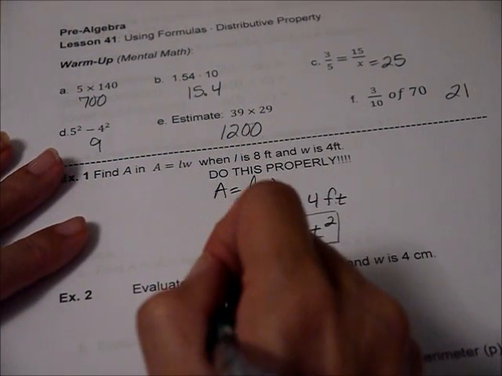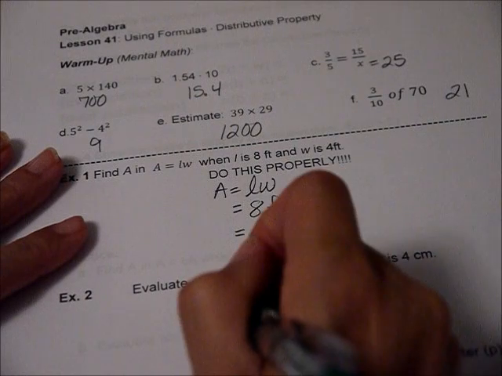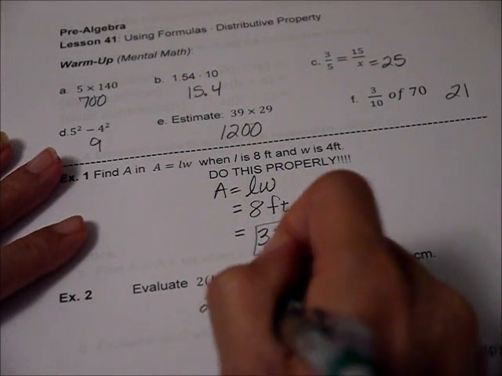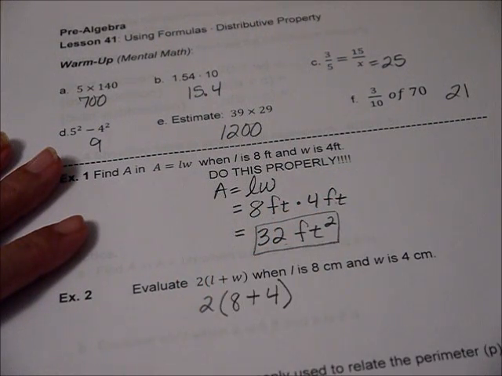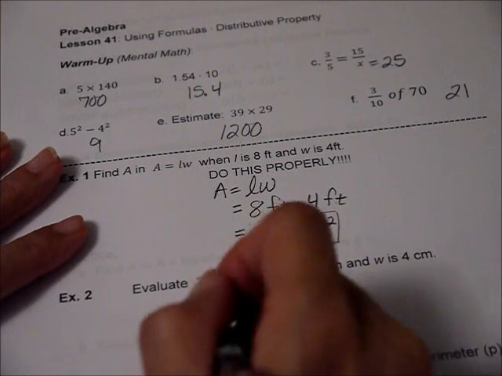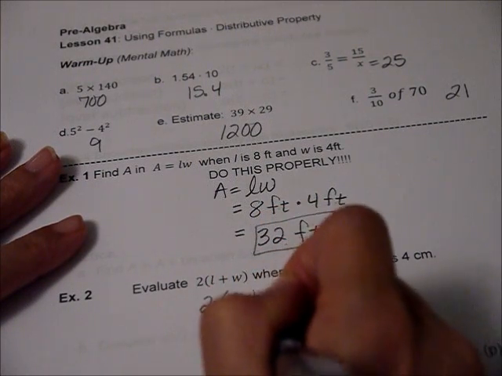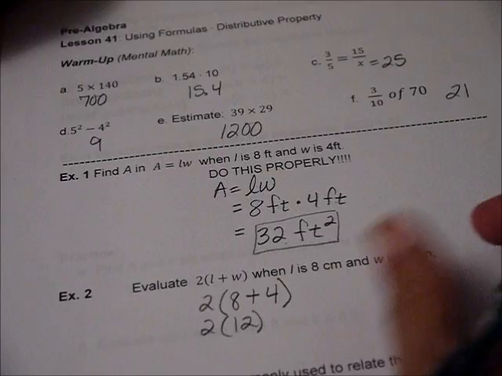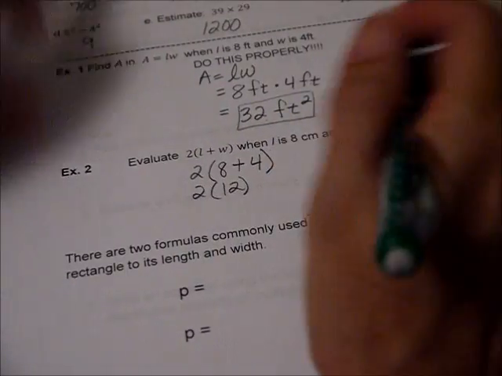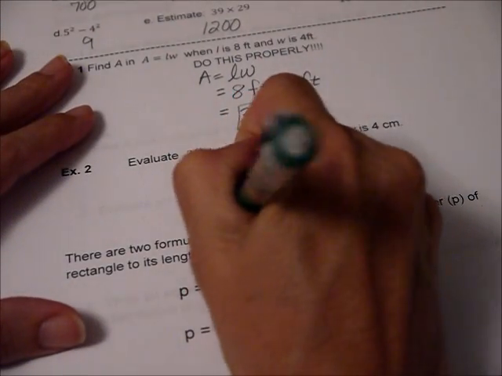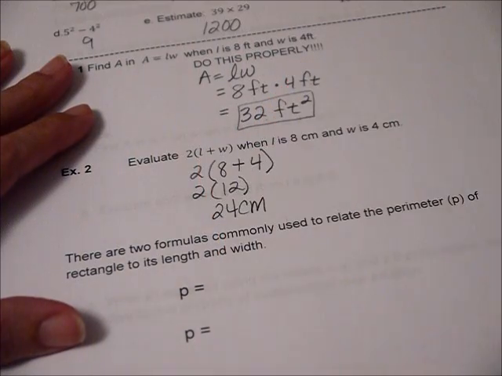So we would put what we know, plug in the data, and then do one step at a time, do the parentheses first. 2 times 12 is 24, and we've got centimeters.